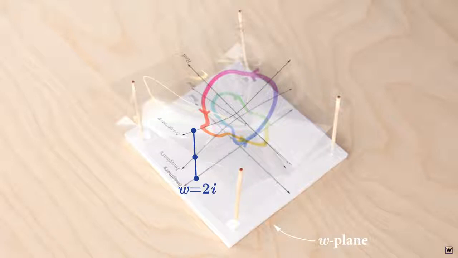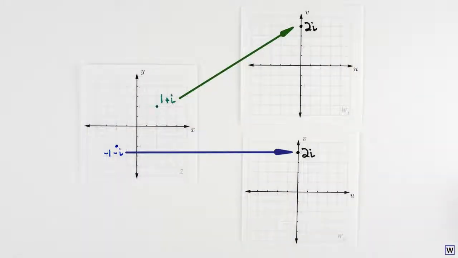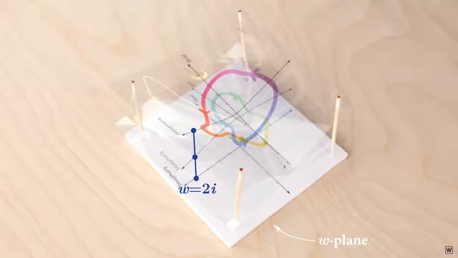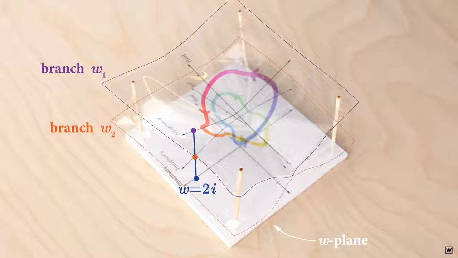Our Riemann surface fixes our one-to-one problem just as our 2 complex plane solution did. Each of our 2 solutions on Z corresponds to its very own copy of the W plane. These are called branches. So our Riemann surface makes our mapping one-to-one just as our 2 complex plane approach did last time. But what about continuity?